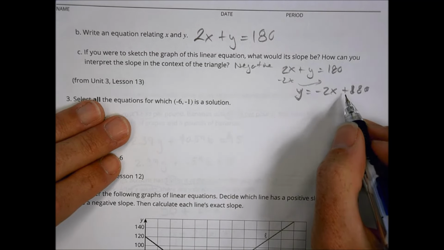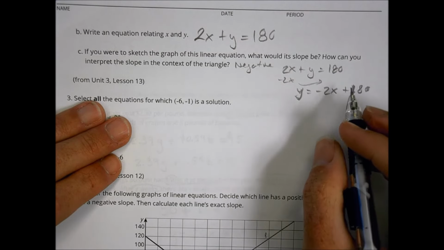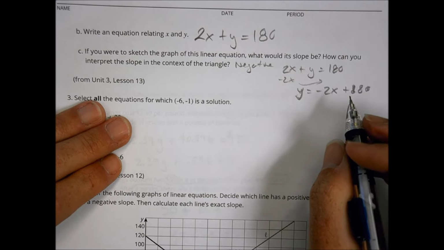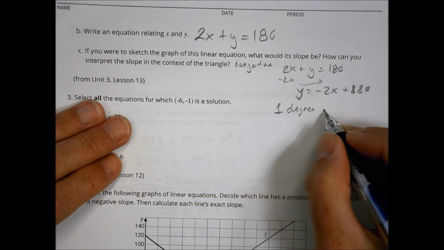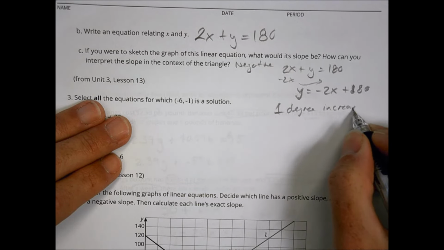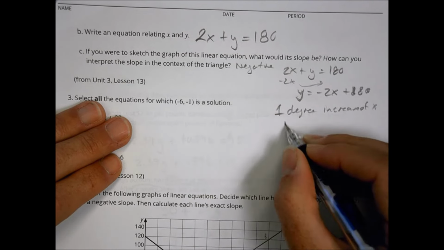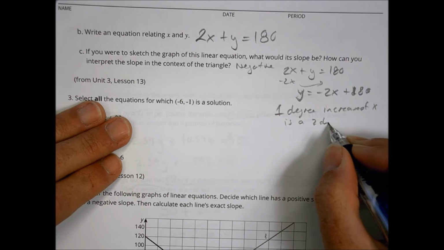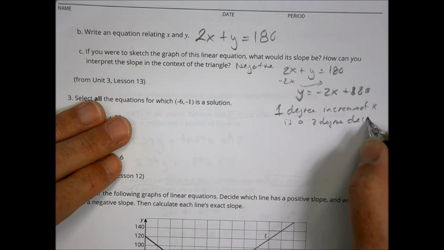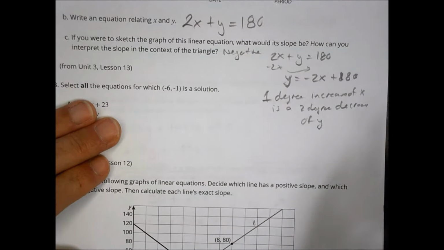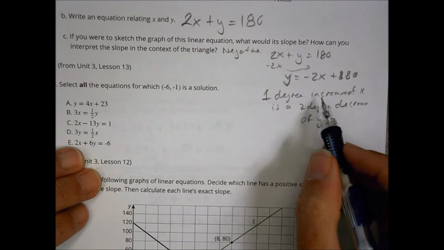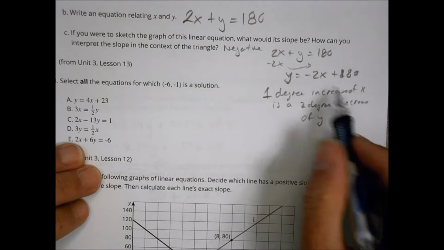So it's a 2 degree decrease of y. So that means that a 1 degree increase of x is a 2 degree decrease of y. Okay, so that's what that's going to mean there. Every time I increase x by 1, I decrease y by 2.